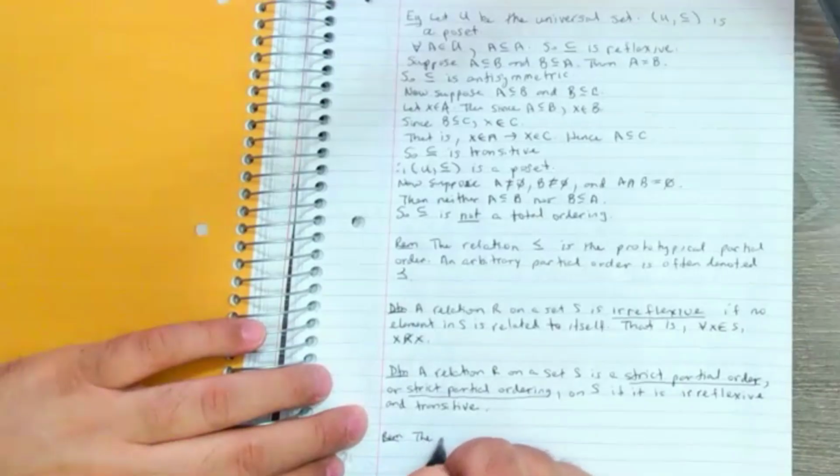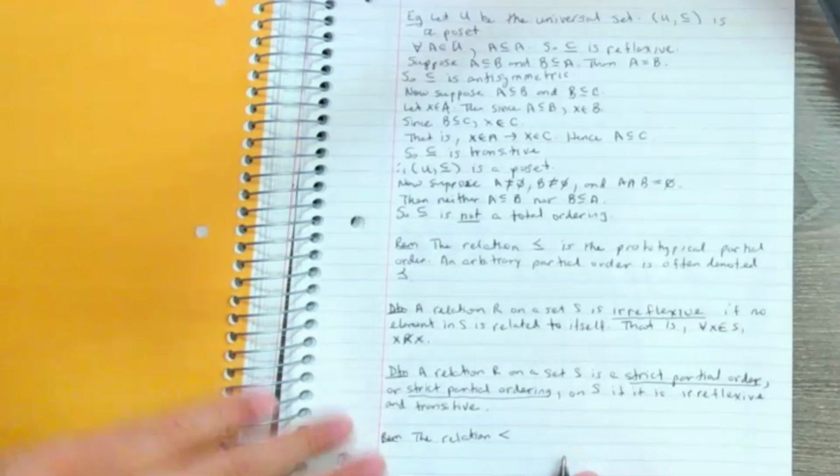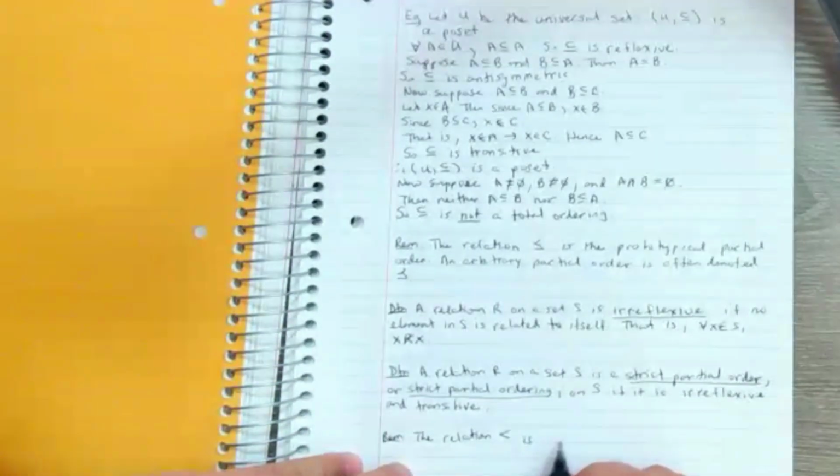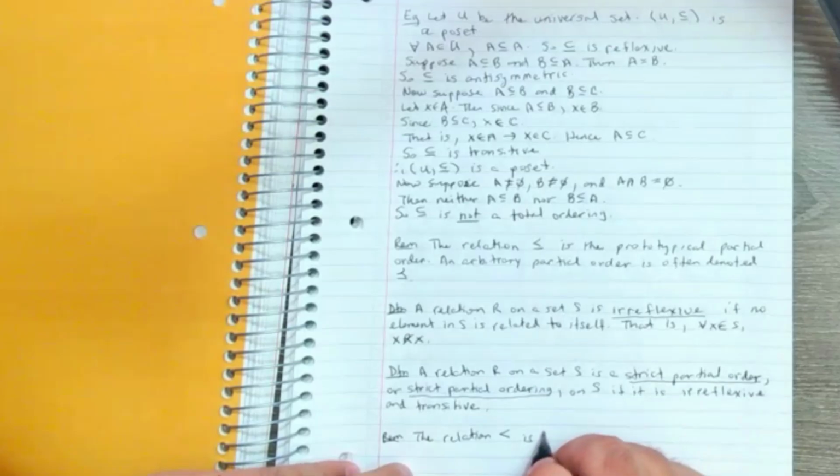The relation less than is the prototypical strict partial order.